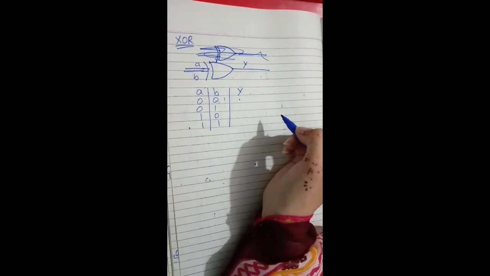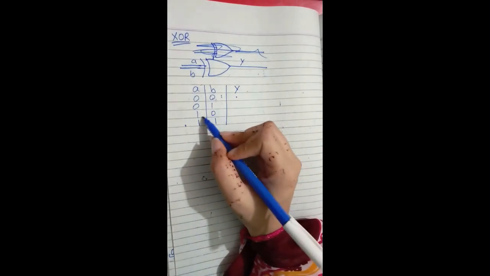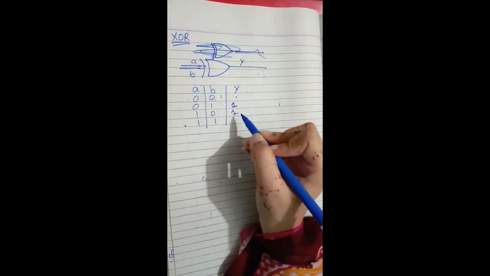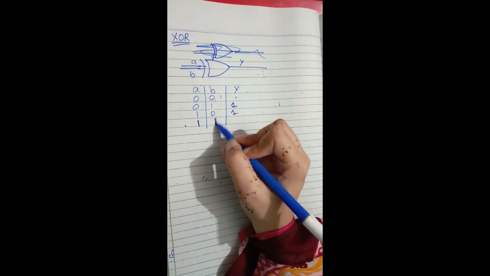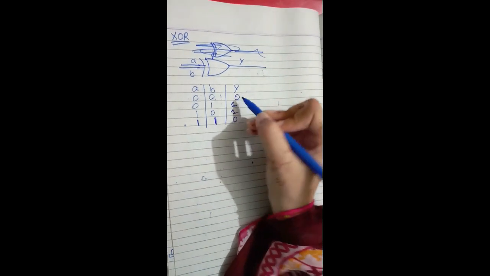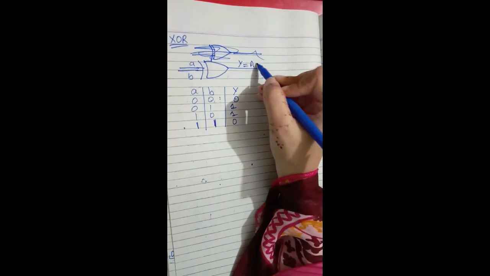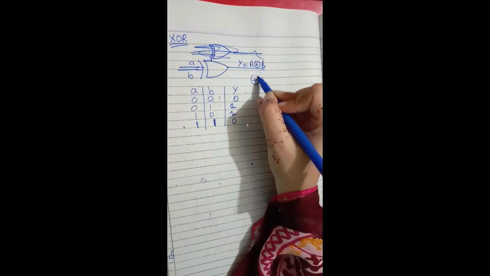And now for this we have that whenever we have different numbers like 0 1 or 1 0, we will have the output 1, and the same numbers will give the output 0. We can write it as Y equal to A XOR B. This is XOR.